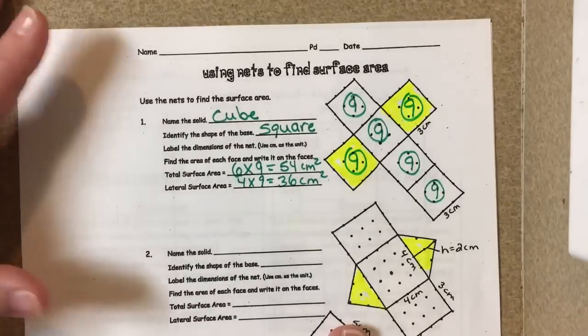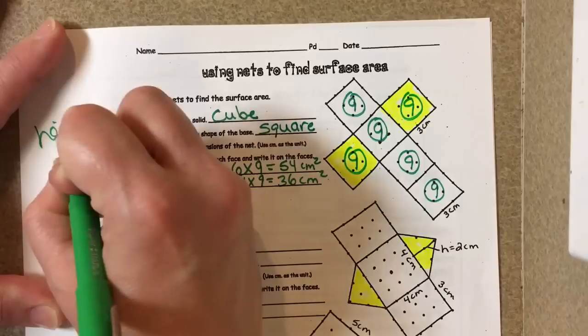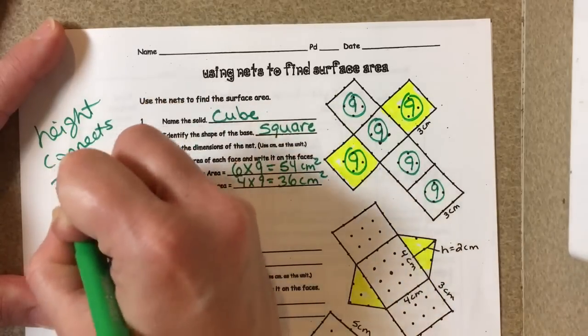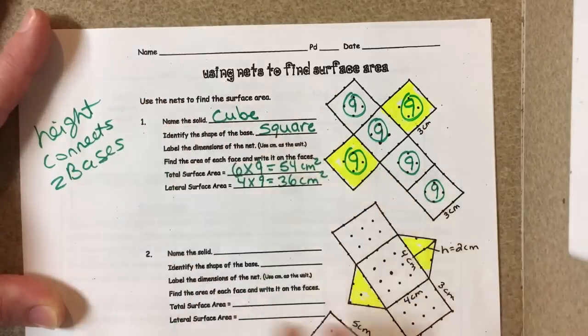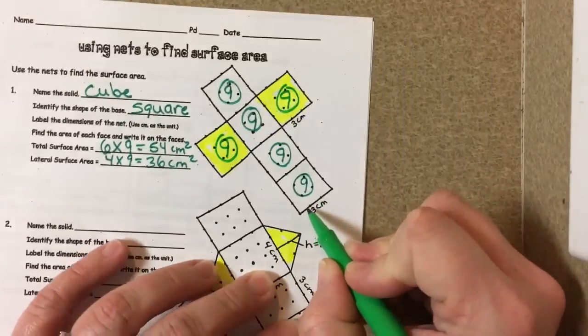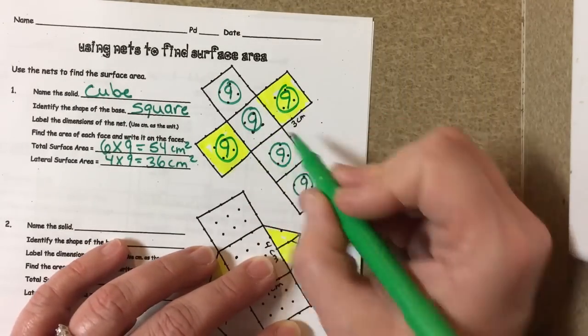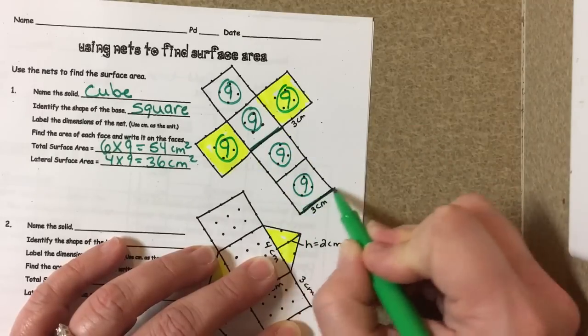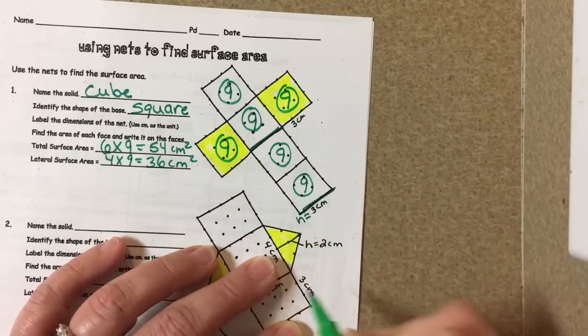All right, height connects the two bases. So just as a little refresher, the two bases are here. So there's our height, which is this 3 centimeters.